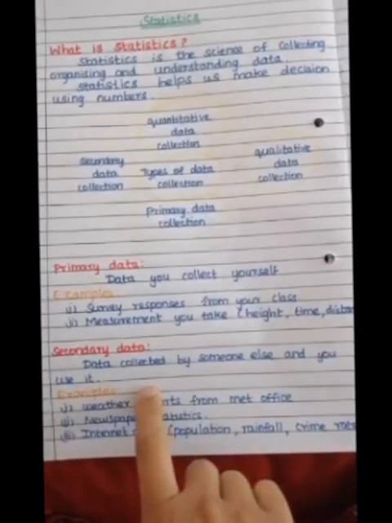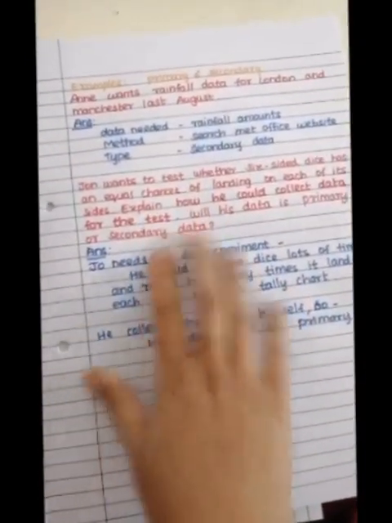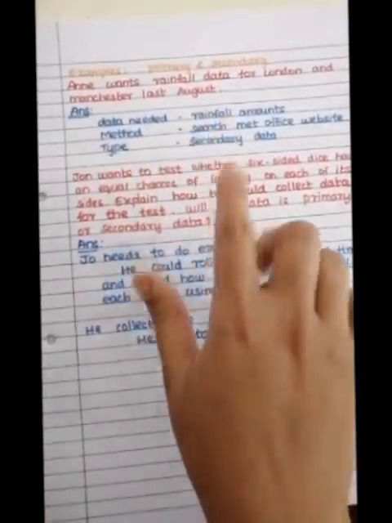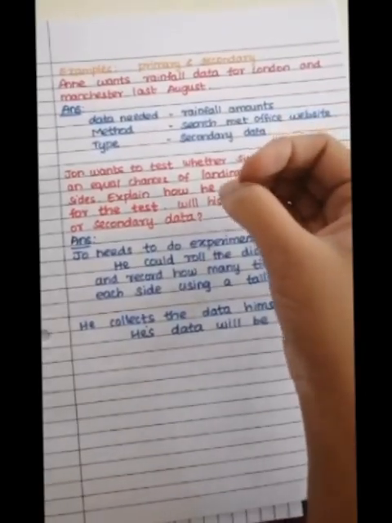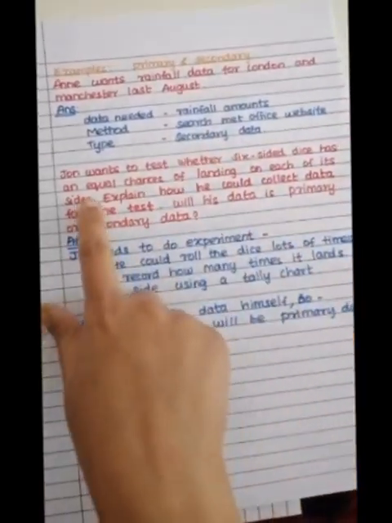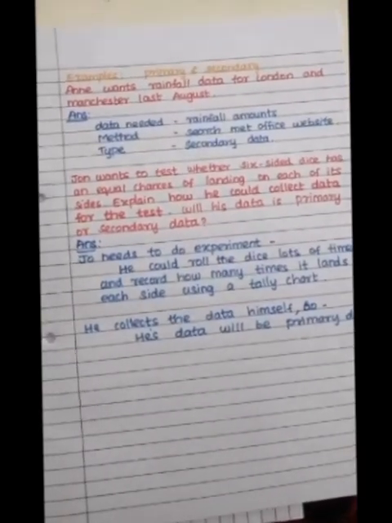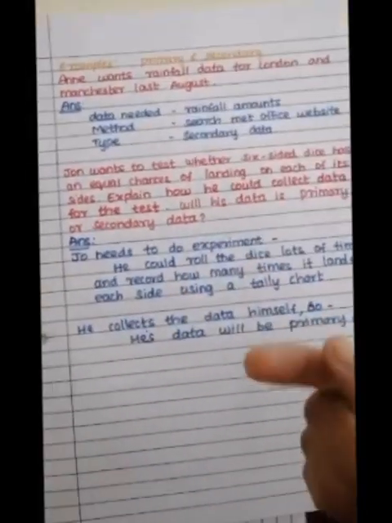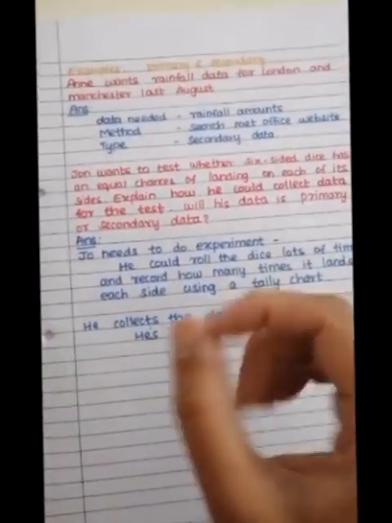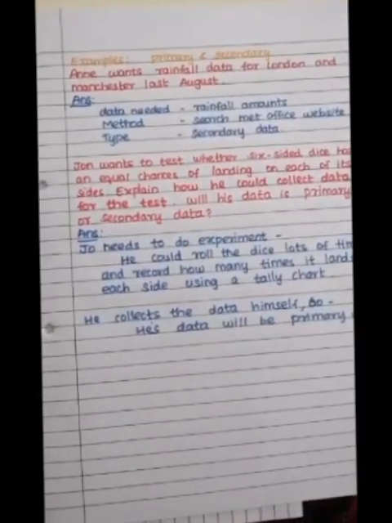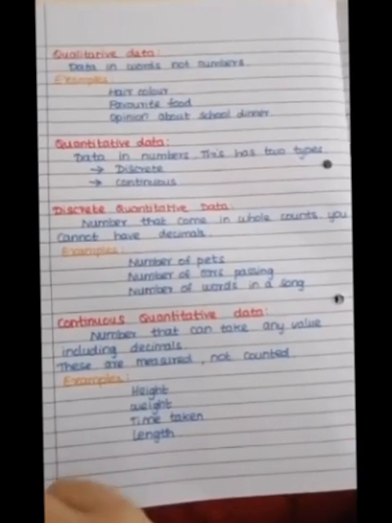Okay, for example, newspapers. Another example: if Annie wants rainfall data from London and Manchester, she wants to collect it from a website, so it is secondary data. John is testing how a dice lands on each side, meaning he is doing the experiment by himself, so it is primary data.